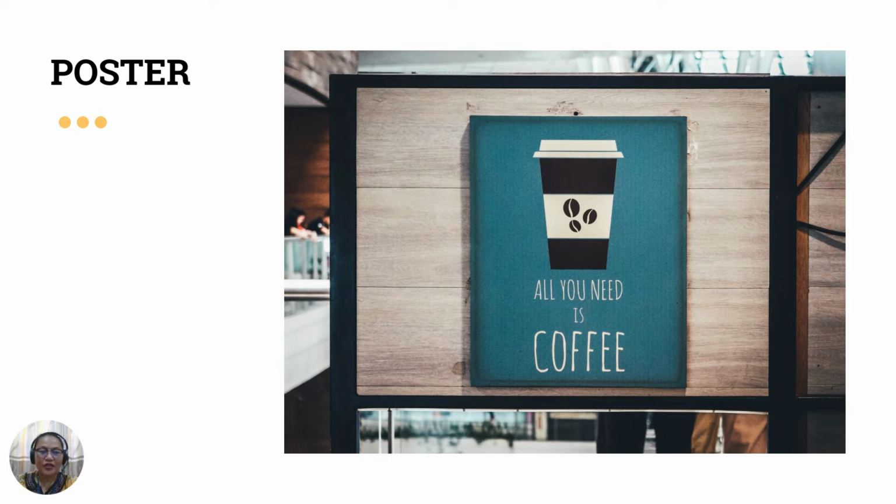The designer uses shapes to create this cup, and typography is also used here to give emphasis to the important terms that the maker of this poster wants to convey. So the two visuals used in this poster are illustrations, in the form of the cup, and typography, in the text.